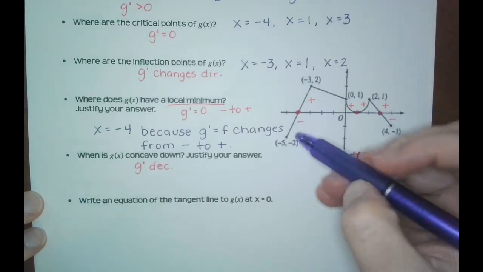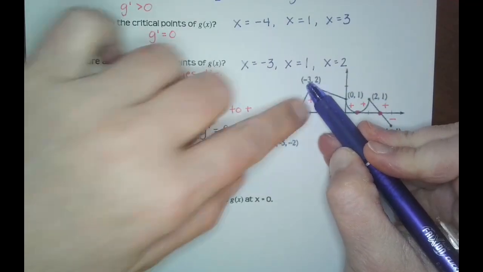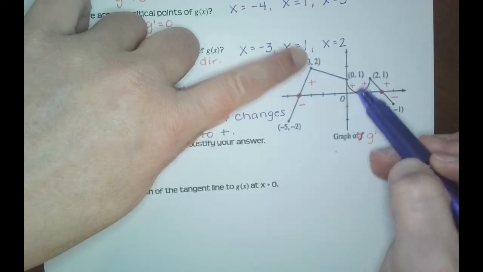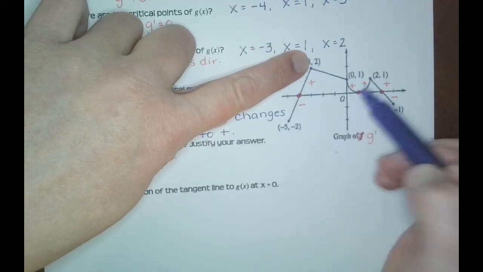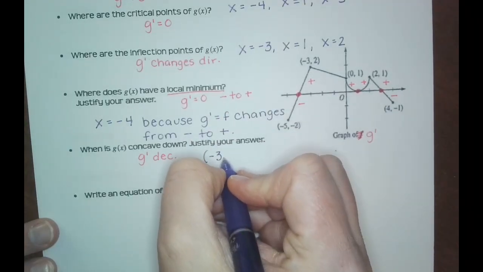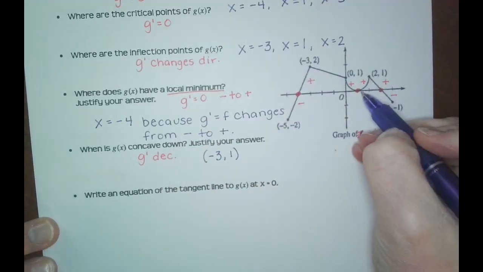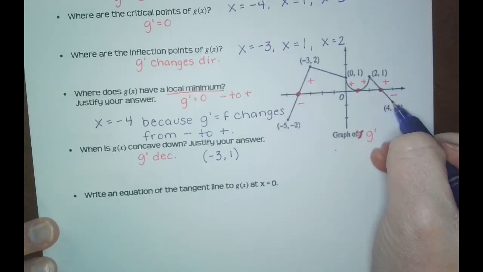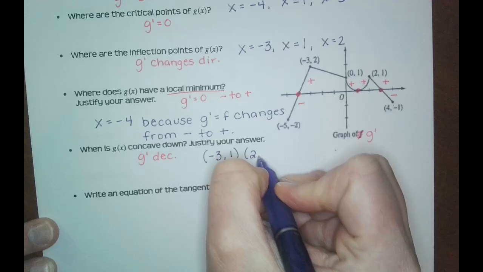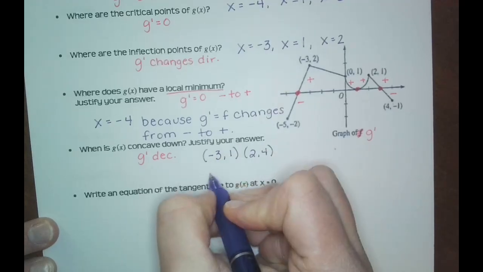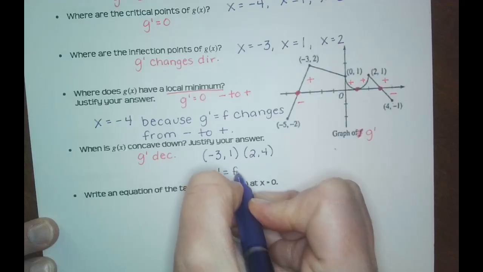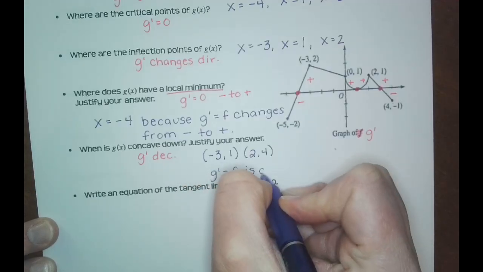So where are we decreasing? Let's see, we're increasing. And then we said this was a change in direction. So now from here to here, we're decreasing. So that is from -3 to +1. And then we increase again for a little bit, and then we're decreasing until the end. So that is from 2 to 4. And I would say, because that is when G prime, also known as F, is decreasing.